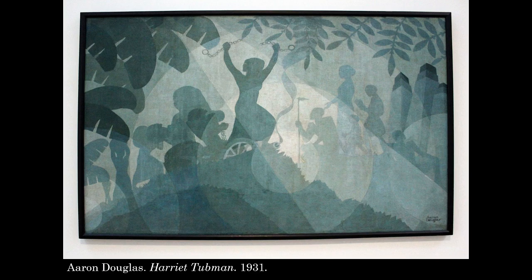So if it's not clear already, this work can be read from left to right as a narrative from slavery to the efforts of the abolitionists, to the Civil War, and then emancipation. And then on the right highlights opportunities and accomplishments. Douglass's work defined a new narrative for African Americans, a new self-determination that stood in stark contrast to depictions of African Americans as dependent on white society.